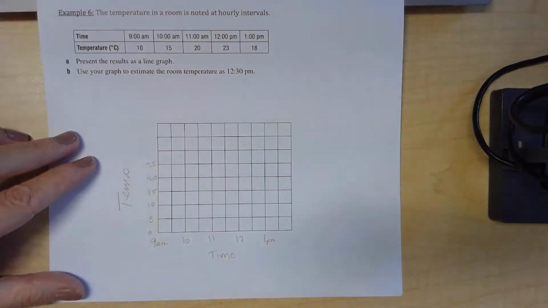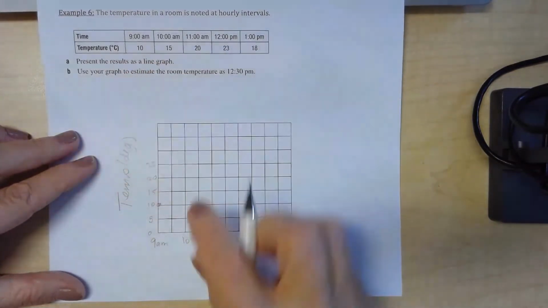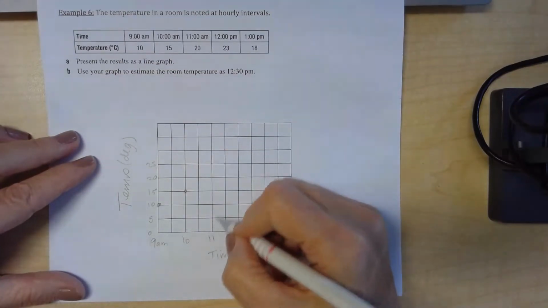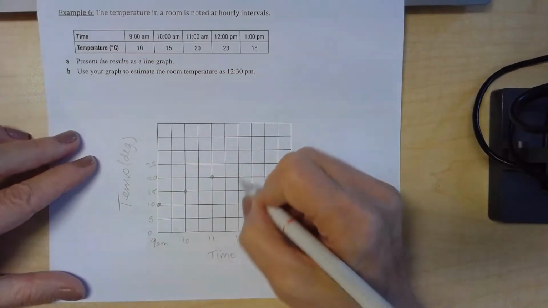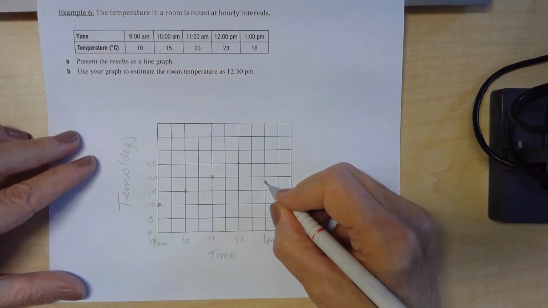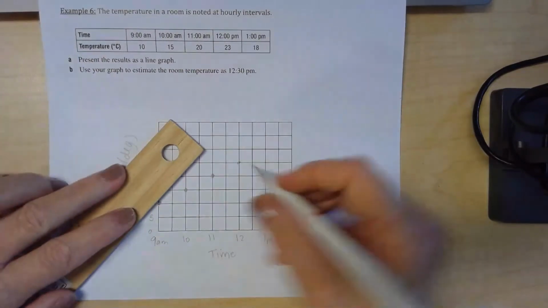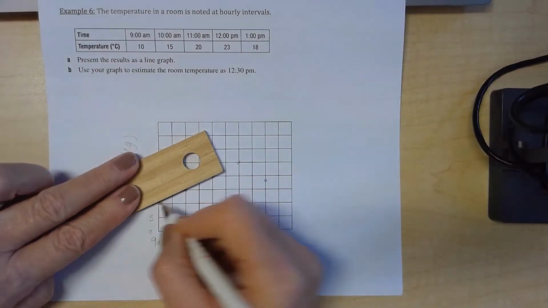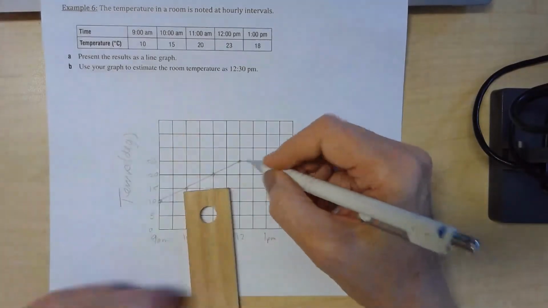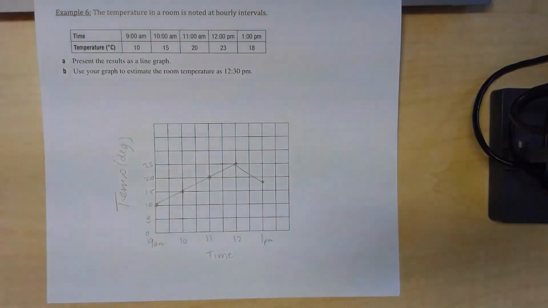And then I'll just put my dots. So at 9 a.m. it was 10 degrees. This is in degrees. And at 10 a.m. it was 15, and at 11 a.m. it was 20, and at noon it was 25, and then at 1 p.m. it got chilly, got down to 18. I'll be as close as I can. And then I will use a ruler to connect the dots. I never connect without a ruler, so make sure you have something straight, either a ruler or an edge of a book or something, edge of a pen if you have to. And I connect these with a series of lines. Okay, so that's a line graph. Okay, I like it. That's really good.